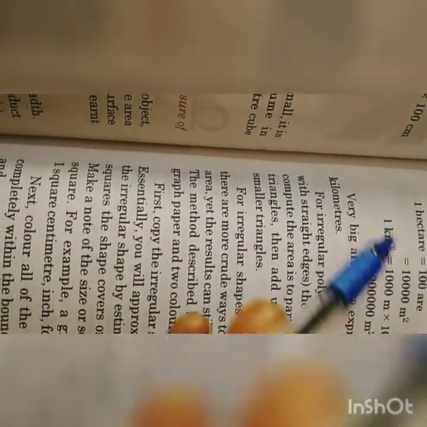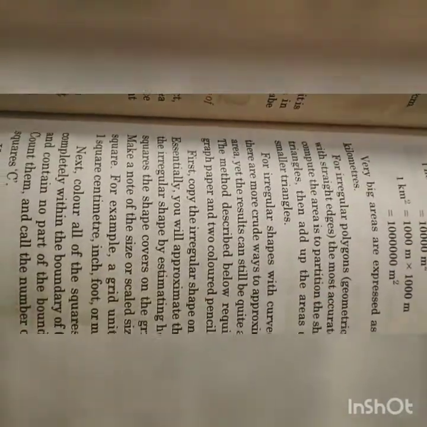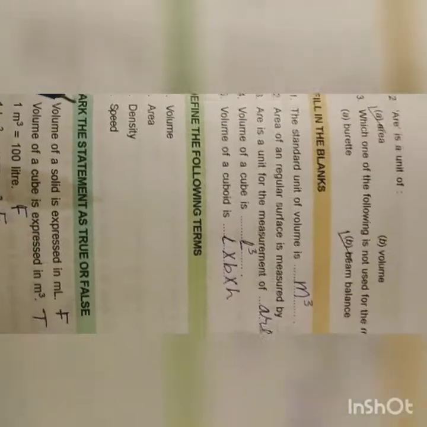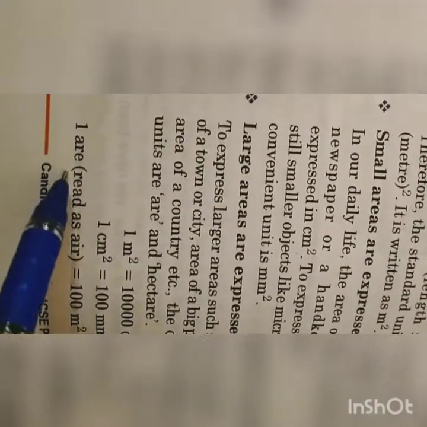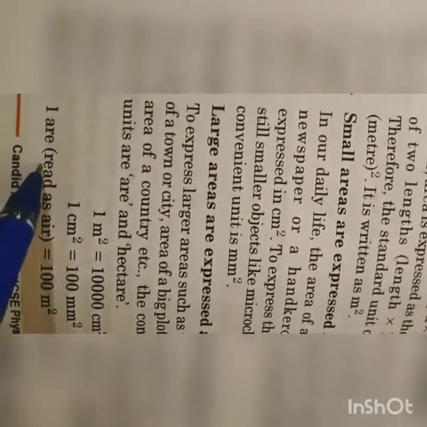Here it's given on page 11. Then next one is are. ARE is a unit of area. It's given on the same page, same place. Here it's a unit of area again.